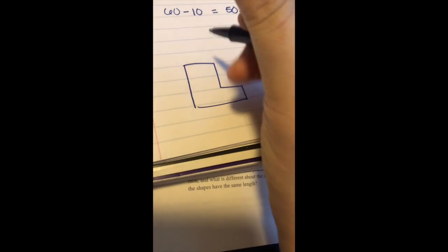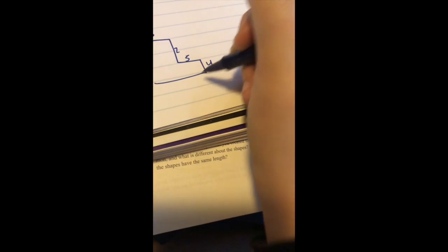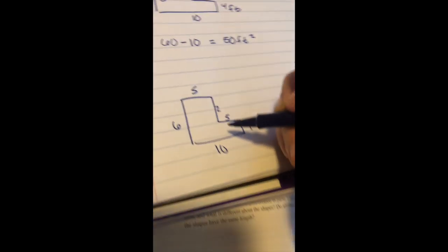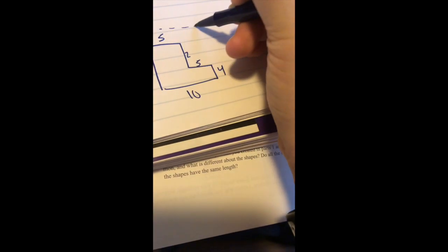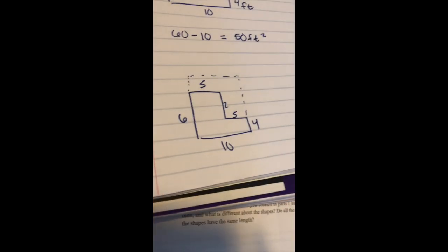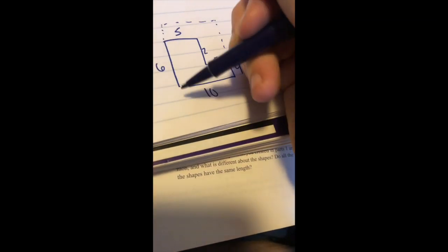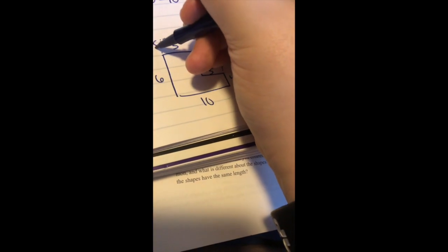Another thing that we can do, which is a little abstract, but it's actually pretty neat, is if we go down here and we draw our shape, and we give it 6, 5, 2, 5, 4, and 10. And here's what we do. We imaginarily draw this shape flipped on top of that shape. It's a little weird when you first start, but let's imagine that this is the small edge, this is the big edge, here's another small edge.